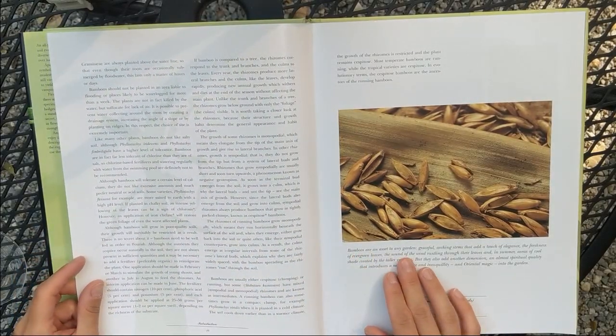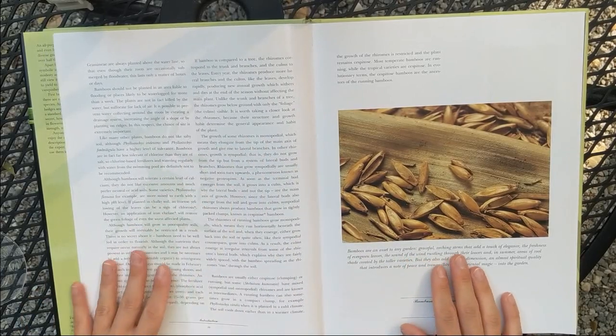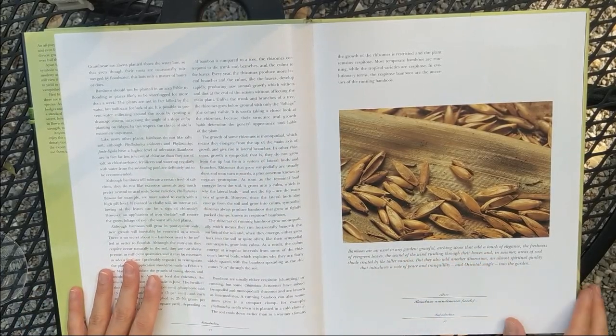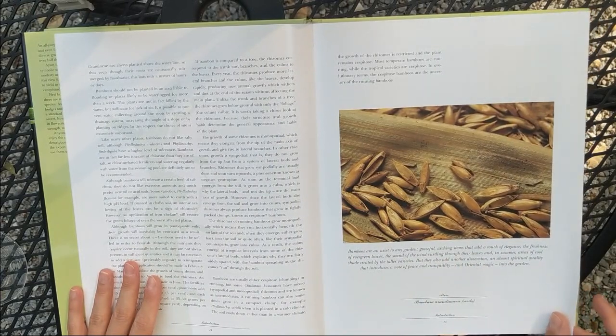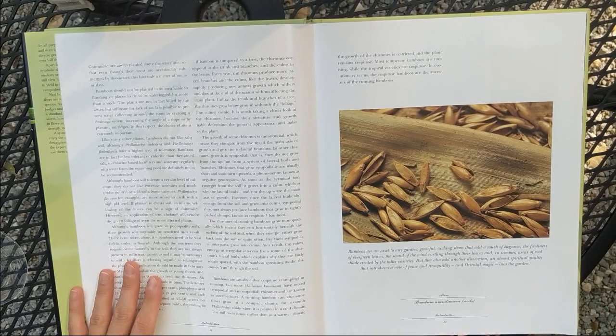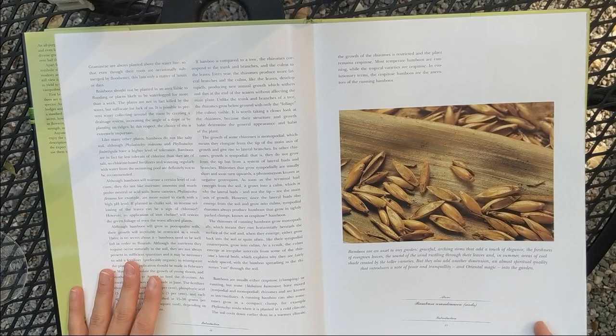Bamboos are an asset to any garden, graceful, arching stems that add a touch of elegance, the freshness of evergreen leaves, the sound of the wind rustling through their leaves, and in summer, areas of cool shade created by taller varieties.